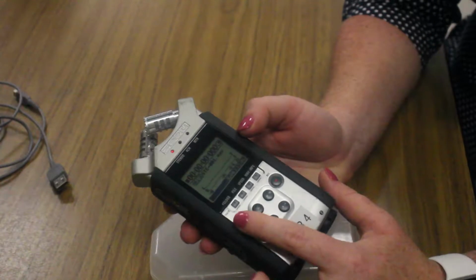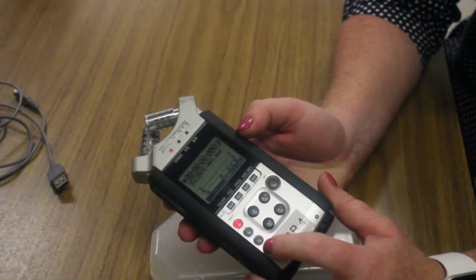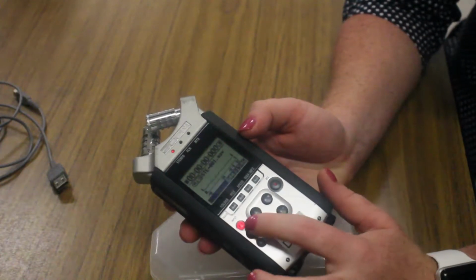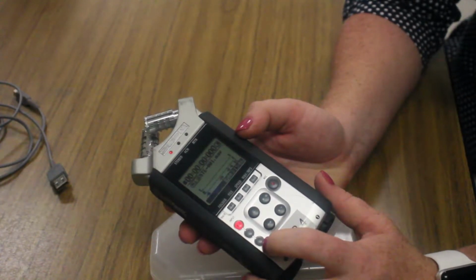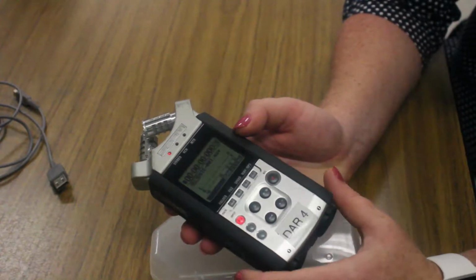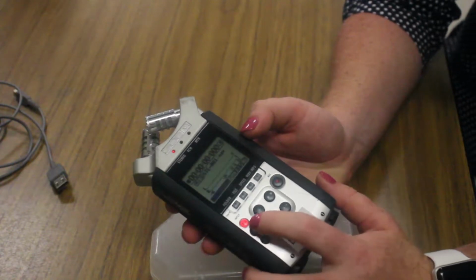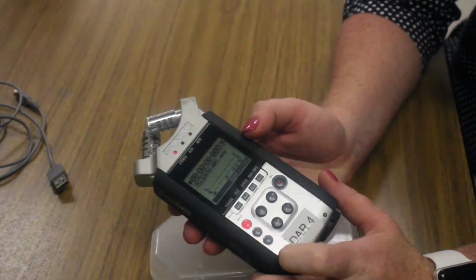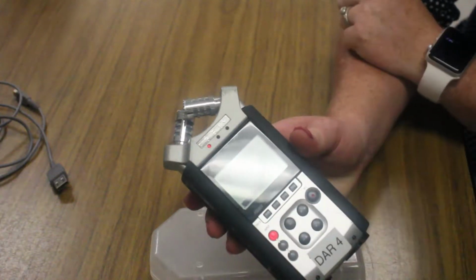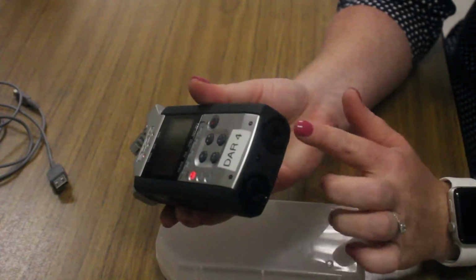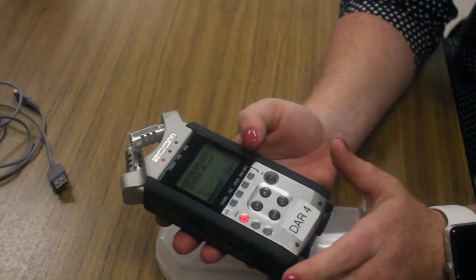So what I mean by that is we have three inputs on the side of the DAR. We have the mic, MIC, input 1, and input 2. For this project and all projects in AVTF1, you will be using the internal microphone setting. That just means we're recording off of these microphones on the top. We're not going to plug in microphones onto the bottom.